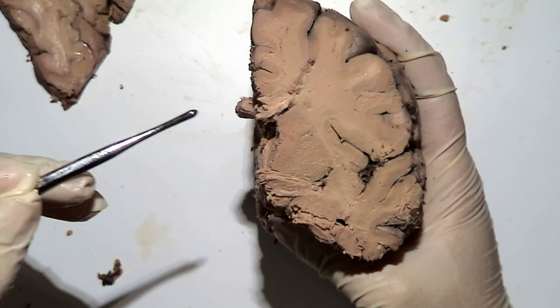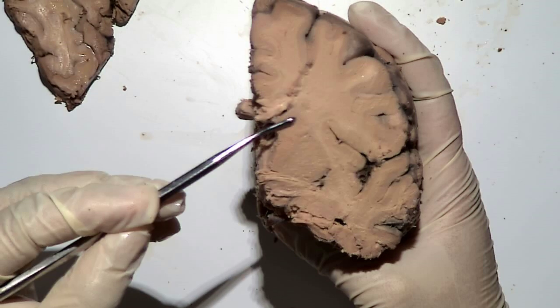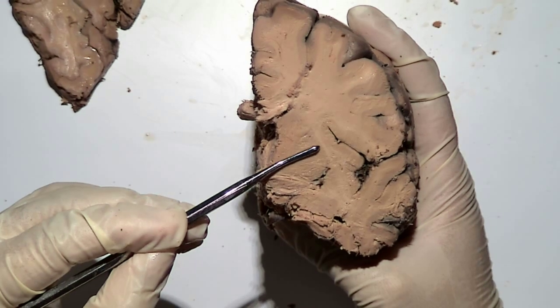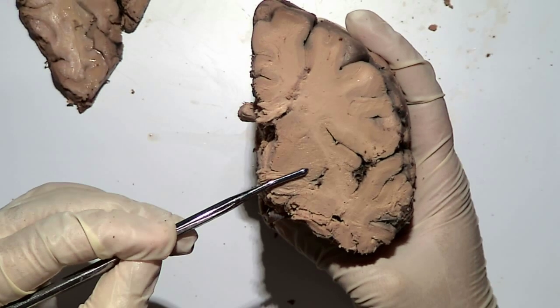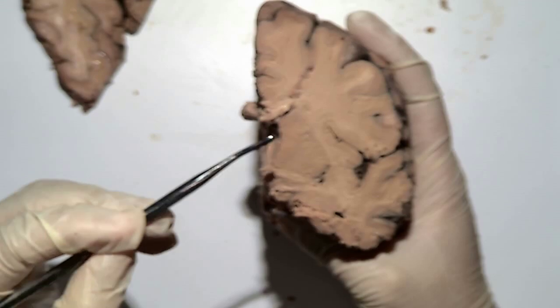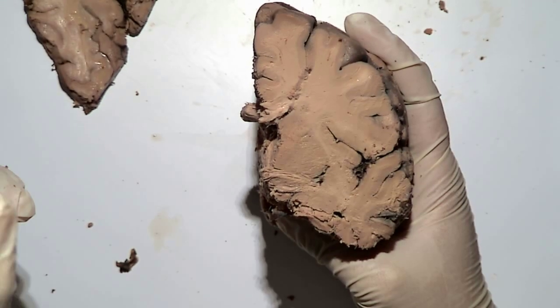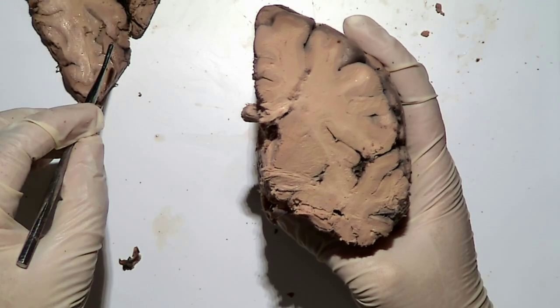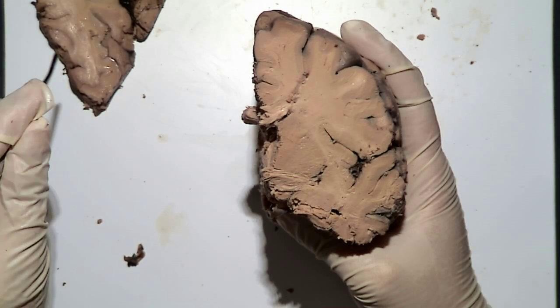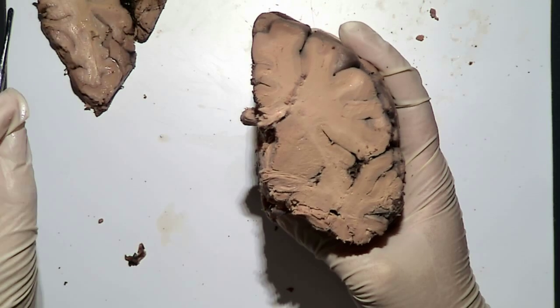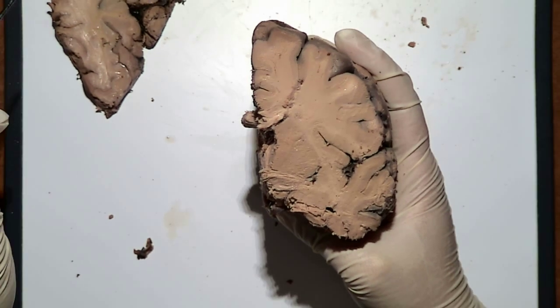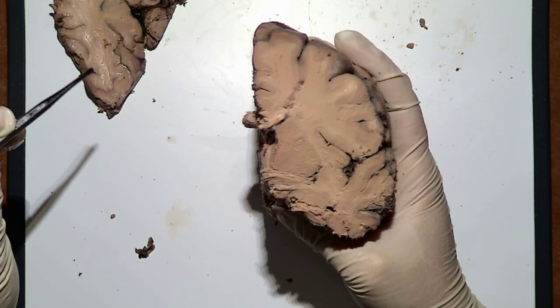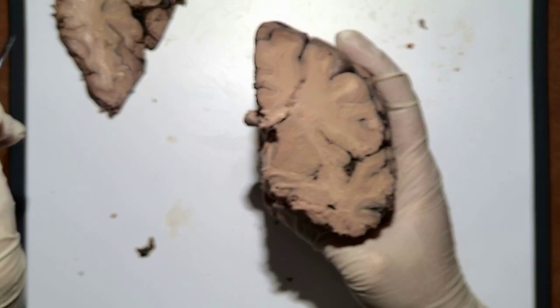Also, it projects to the subthalamus via the fasciculus lenticularis, and also the pallidotegmental fibers from the globus pallidus to the tegmentum of the midbrain, and the pallidothalamic fibers which pass underneath the subthalamic nucleus.